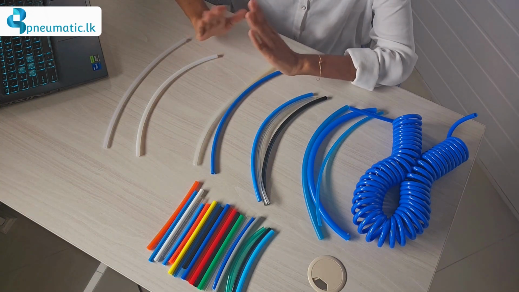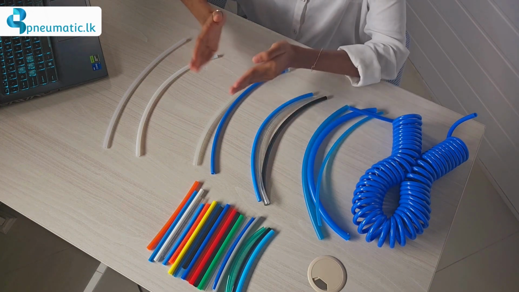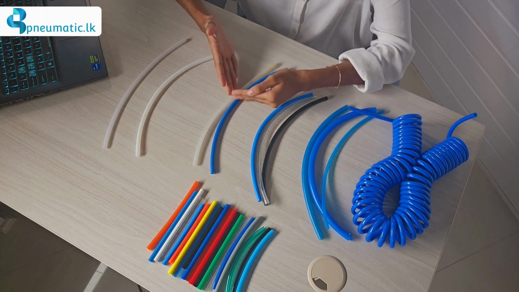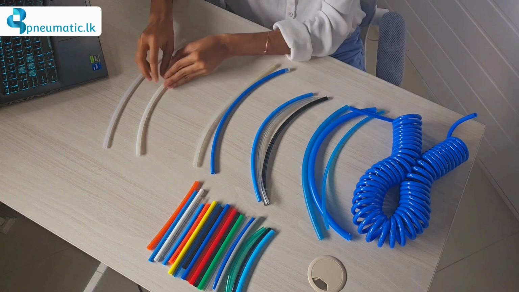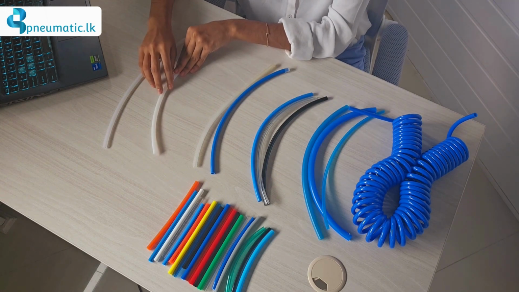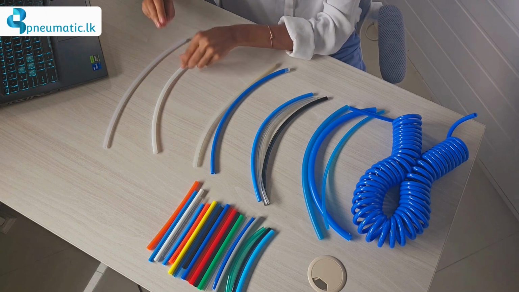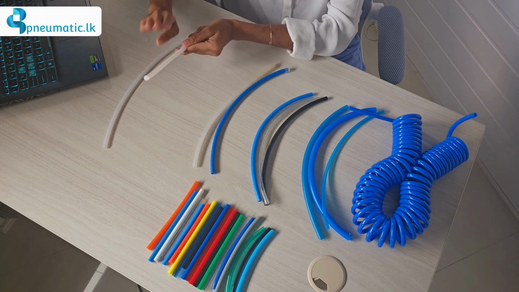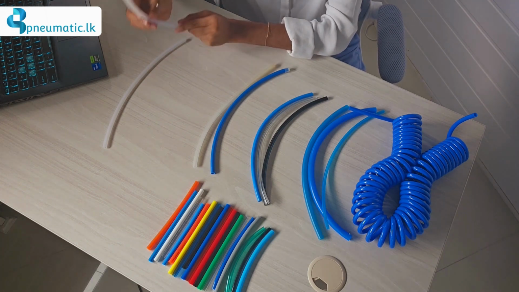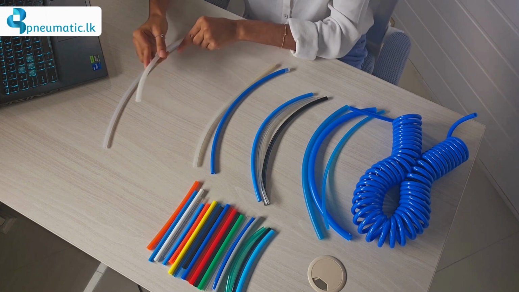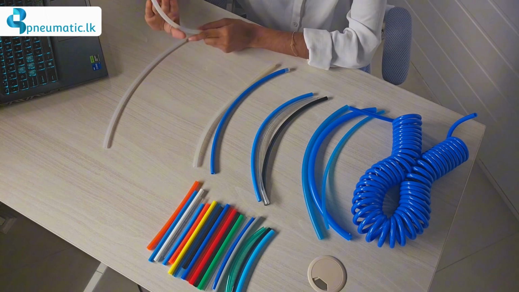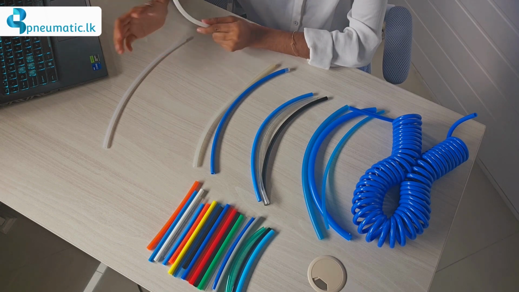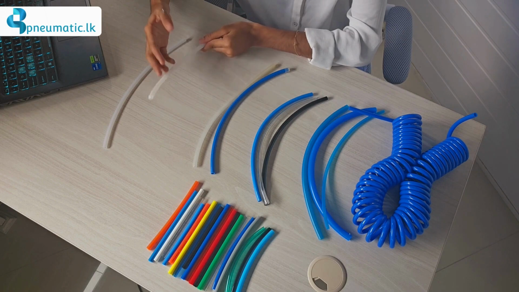Okay, now we have covered three types of tubes: PE, PU, and PA tubes. Now let's talk about another special tube, a high performance tubing solution, the Teflon tube. In other terms, PTFE tubes. These tubes are known for high temperature tolerance and high durability.